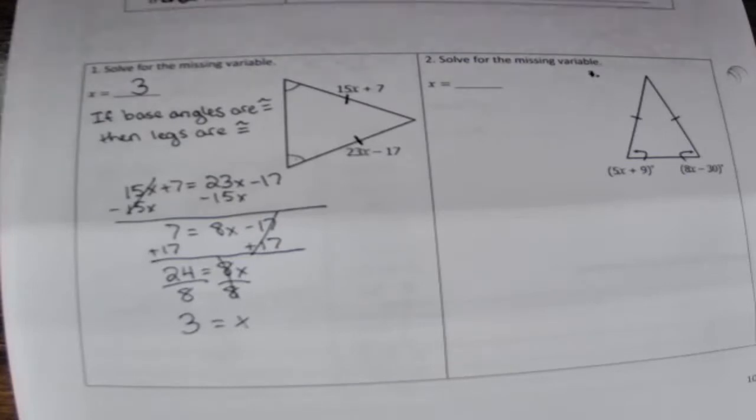Now for this one, since it only wanted you to find the missing variable, you do not actually have to plug it back in.